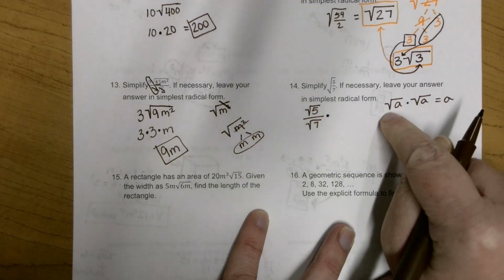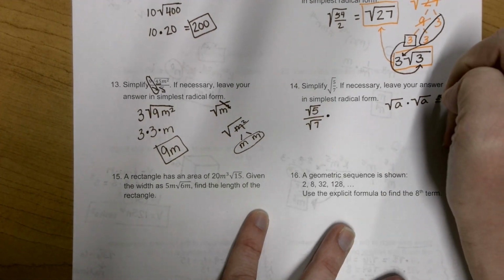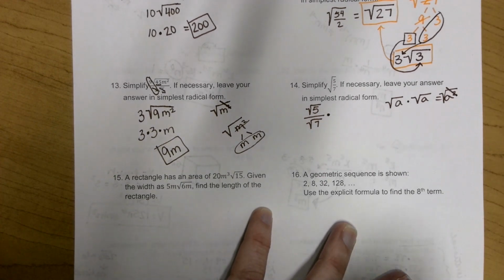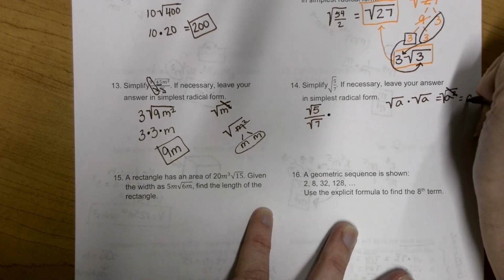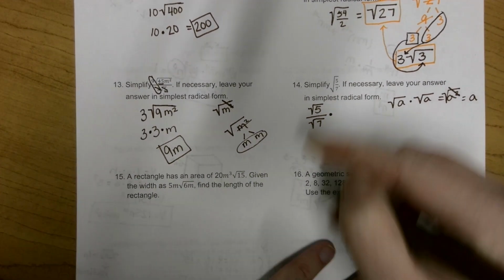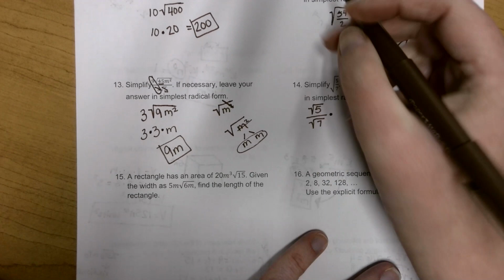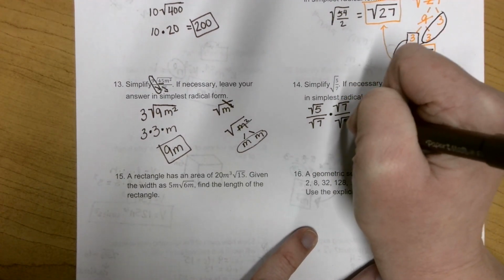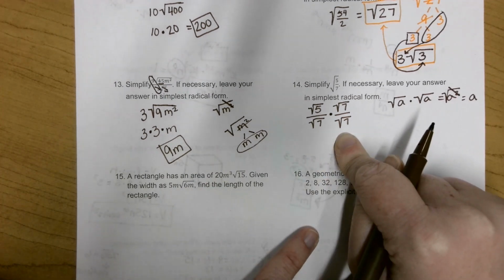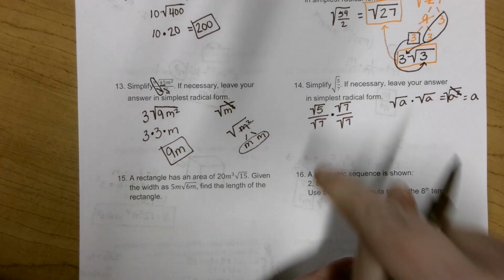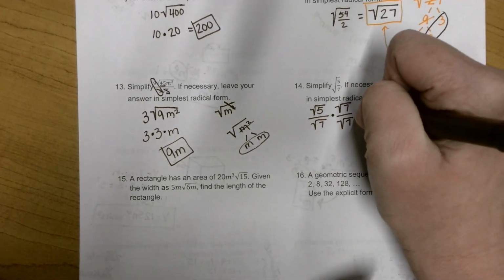Because what you're doing is the square root of a times the square root of a, which is the square root of a squared. And remember, the square root and squared cancel out, so you're just left with a. All right? So to put that with numbers, if I want to cancel out the square root, I can do the square root of 7 times the square root of 7. That will give me the square root of 49, which is 7. The square roots will just basically cancel.